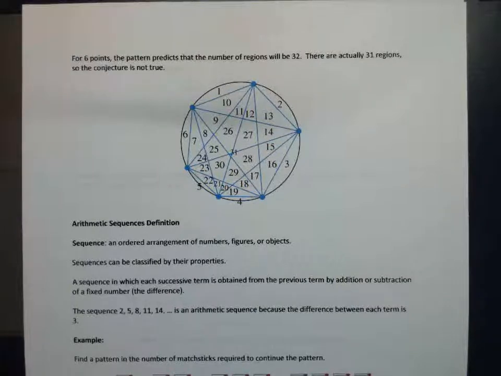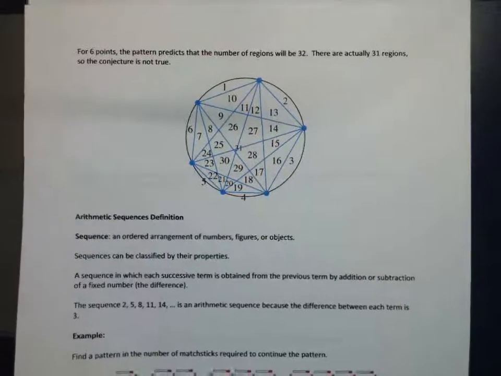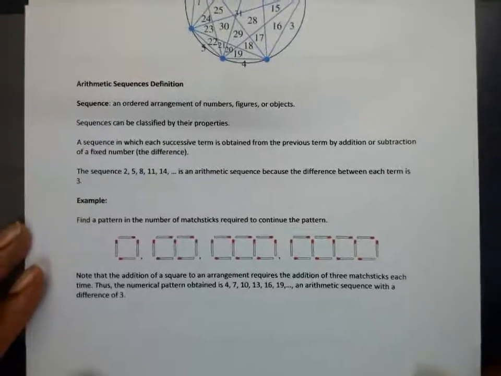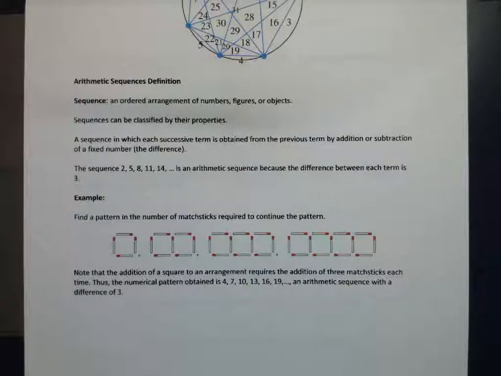All right, next we'll look at sequences, mainly arithmetic, geometric, and Fibonacci sequences. Let's define what a sequence is. It is an ordered arrangement of numbers, figures, or objects. And we can classify sequences by their properties. Now, a sequence in which each successive term is obtained from the previous term by addition or subtraction of a fixed number, which is, of course, the difference, sometimes called the common difference.